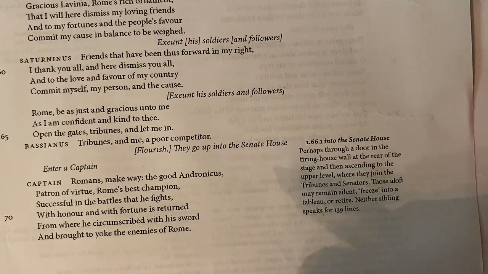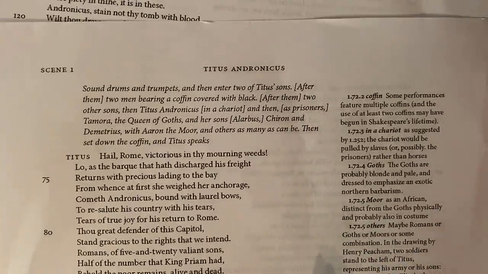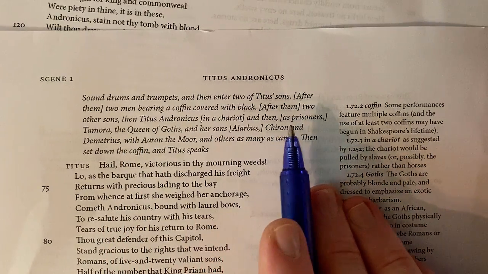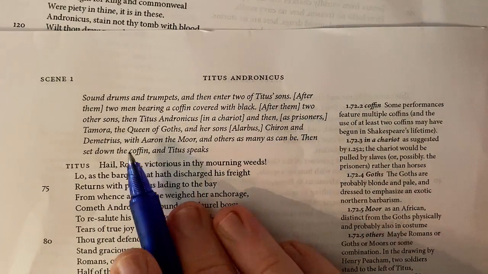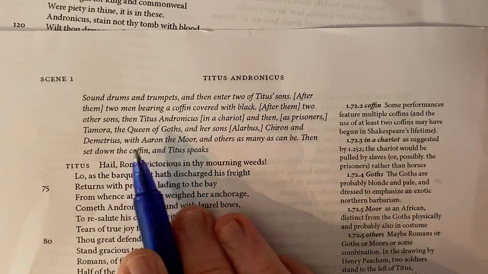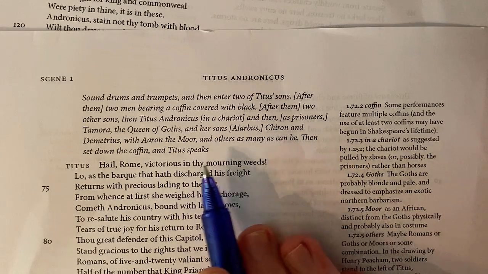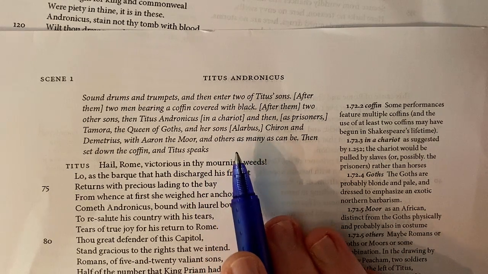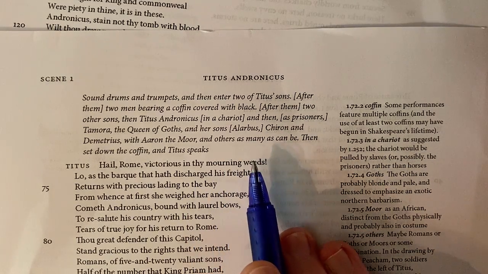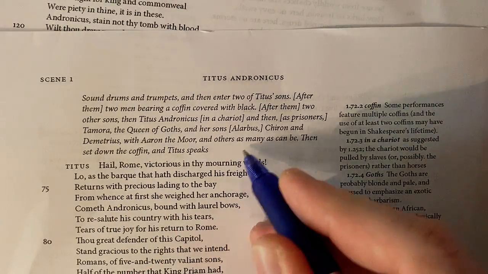We get the captain here. He's announcing Titus's return. And we get this long stage direction. Sound drums and trumpets. Then enter 2 of Titus's sons. After them, 2 men bearing a coffin covered with black. After them, 2 other sons. Then Titus Andronicus in a chariot. And then, as prisoners, Tamora, the queen of Goths, and her sons, Alarbus, Chiron, and Demetrius, with Aaron the Moor, and others, as many as can be. Then set down the coffin, and Titus speaks.